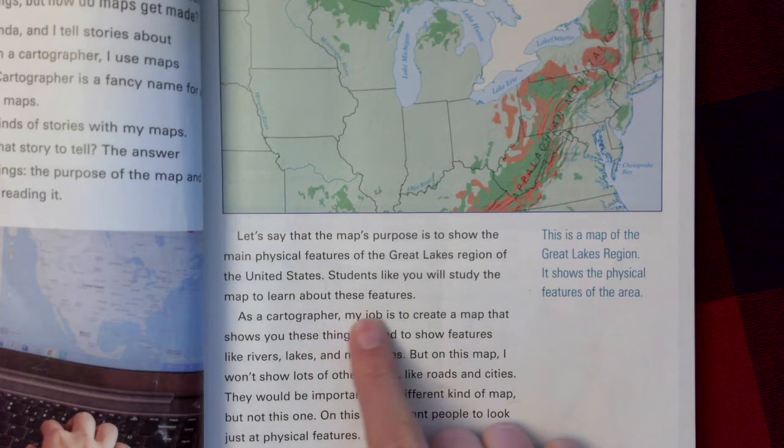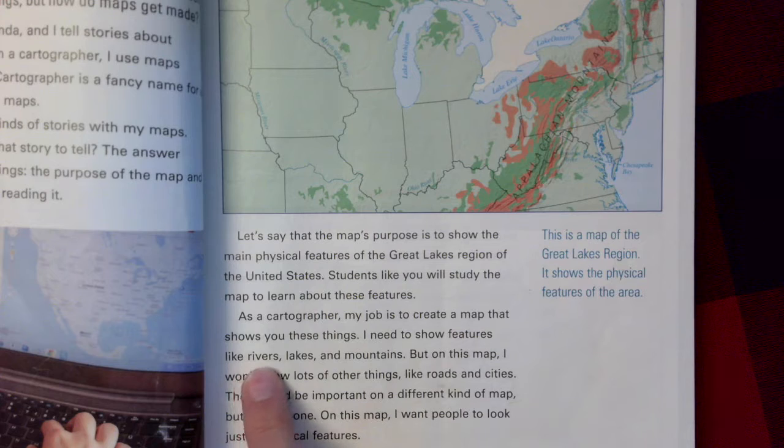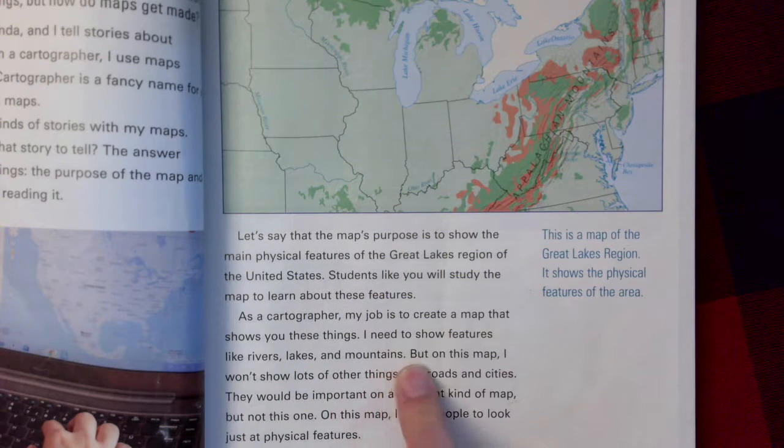As a cartographer, my job is to create a map that shows you these things. I need to show features like rivers, lakes, and mountains. But on this map, I won't show lots of other things like roads and cities. That would be important on a different kind of map, but not this one. On this map, I just want people to look at the physical features, right?